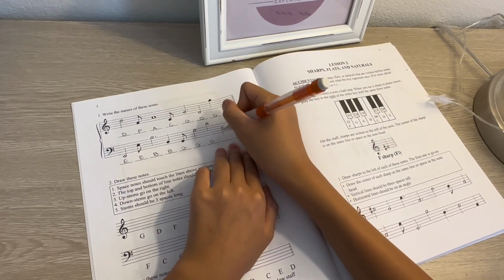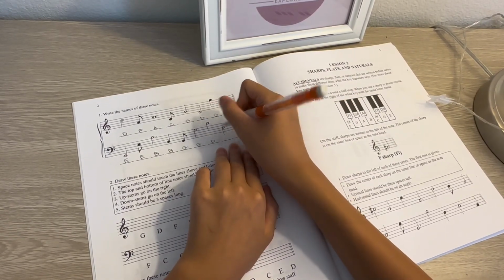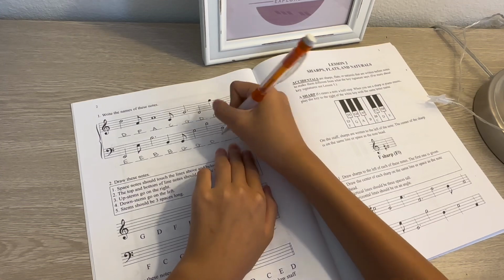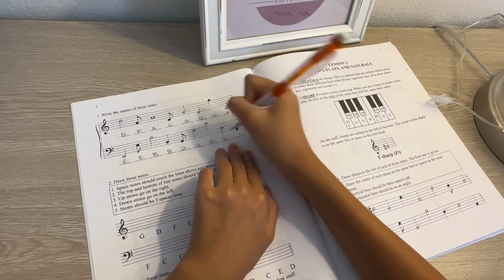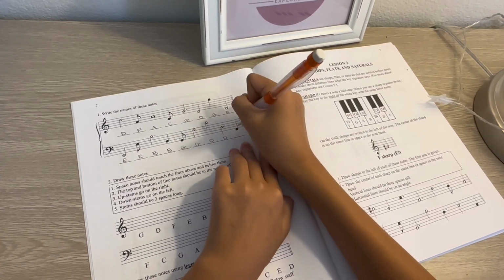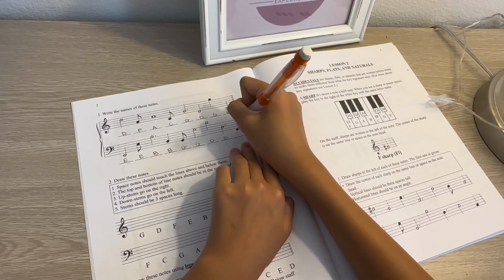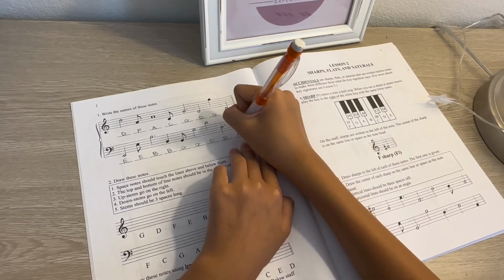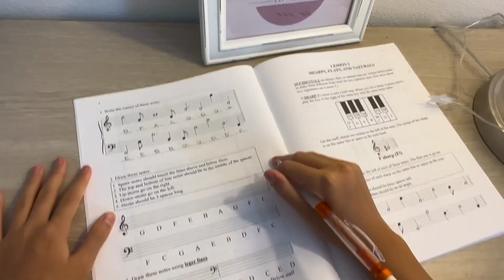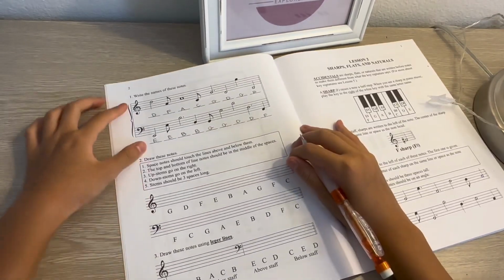Wow, and we have another perfect octave here because they are 8 notes away from each other. So this is going to be a D as well. Now this one is going to be A. So this is an A, and this will be an F. Correct. Okay, so we have the first section done.